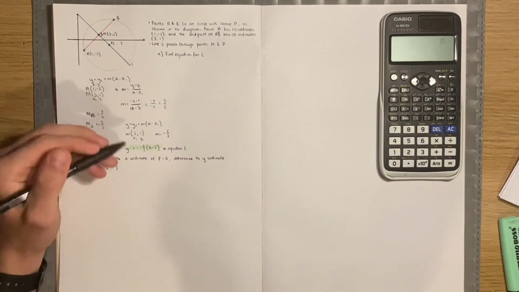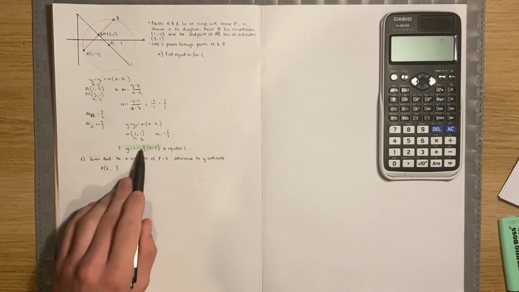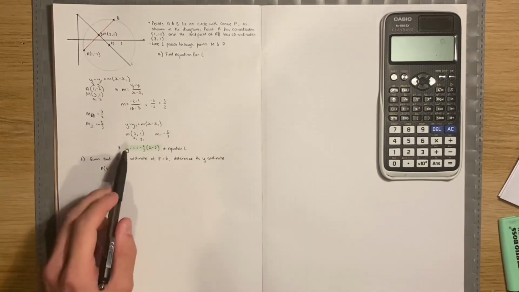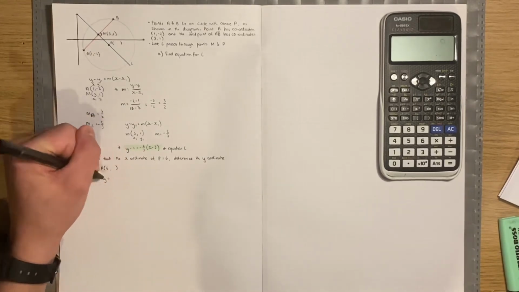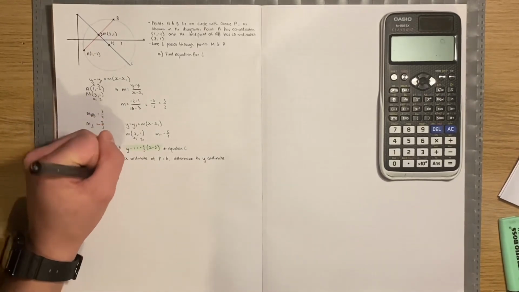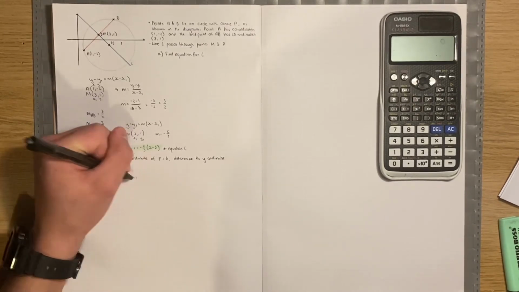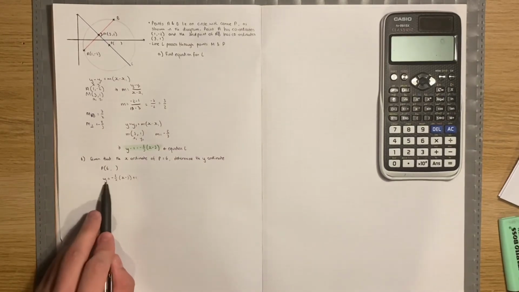So we know that the equation of L is going to be y take away 1 is equal to -2 over 3 multiplied by x take away 3. So to get y by itself, we just add 1 to both sides. So y is equal to -2 over 3 x take away 3 plus 1. And then if we put our x value in here, because this is linear, we should get our y out.